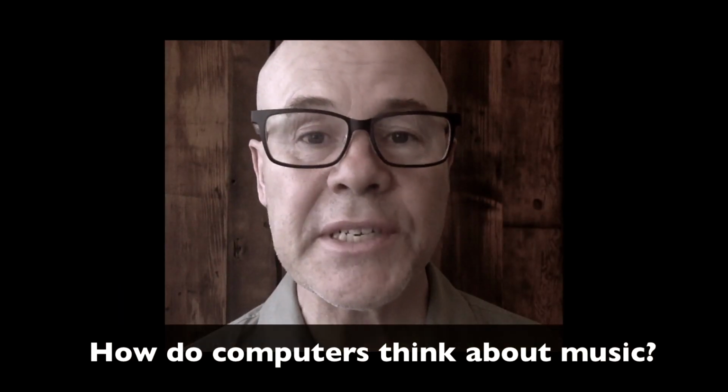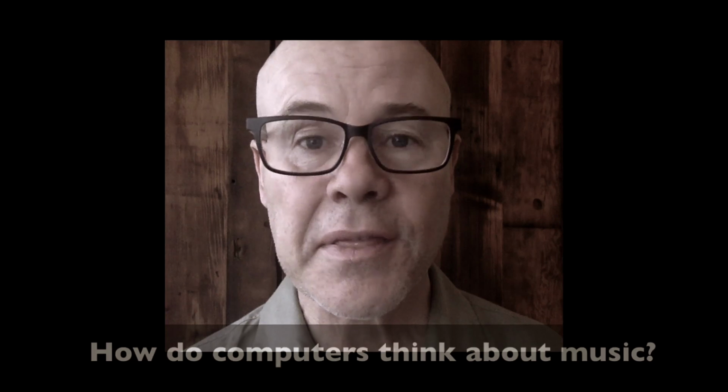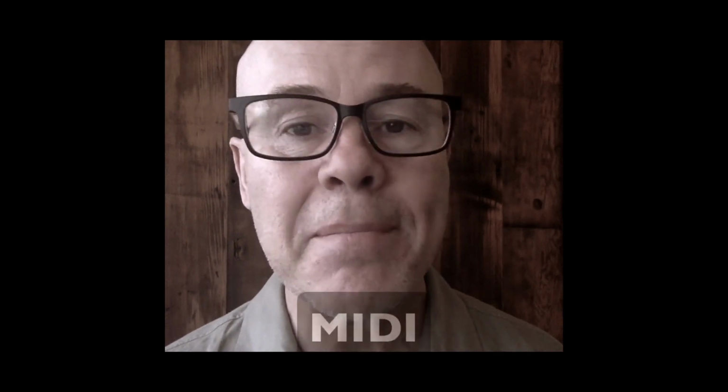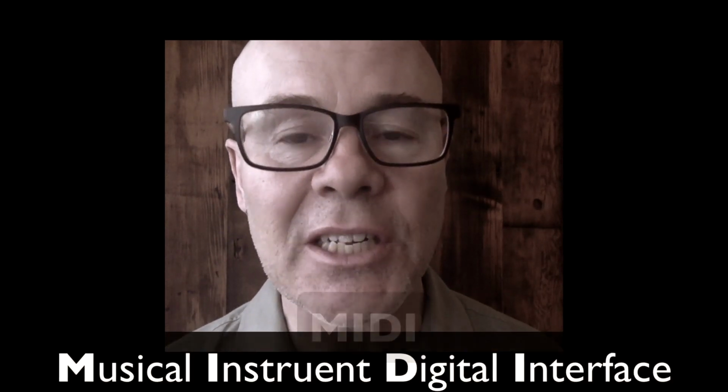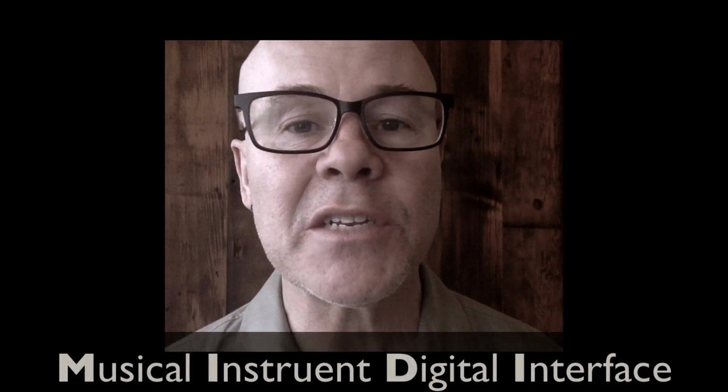How do computers think about music? Well, 30 years ago, there were synthesizers and drum machines, but they couldn't talk to one another. So if you had, for example, a Yamaha piano and a Roland synthesizer, you couldn't play them together in sync or share data between them. This led to the introduction of a new computer protocol called MIDI, Musical Instrument Digital Interface, and this was adopted by the music industry, leading to a breakthrough in the hardware and software that became available to regular musicians.